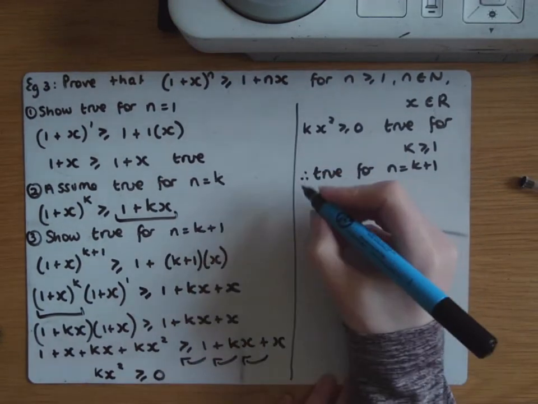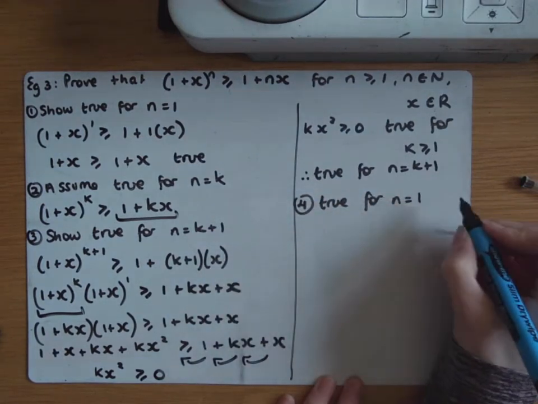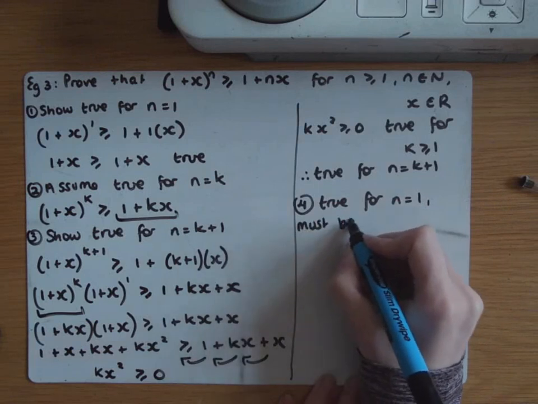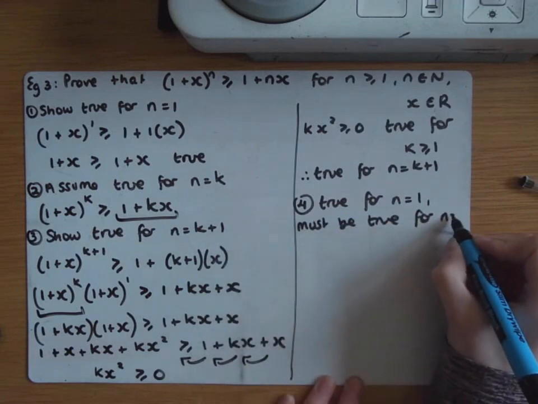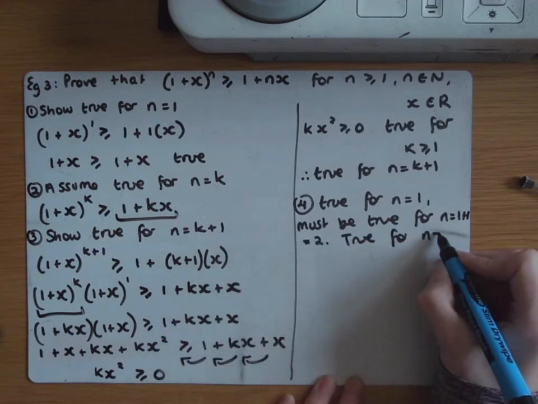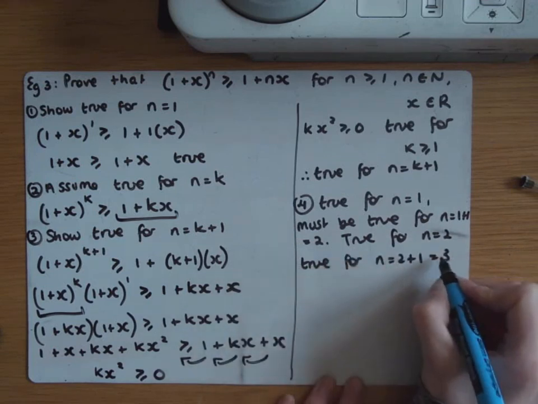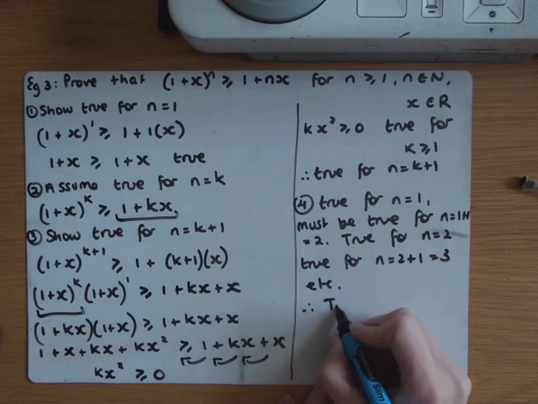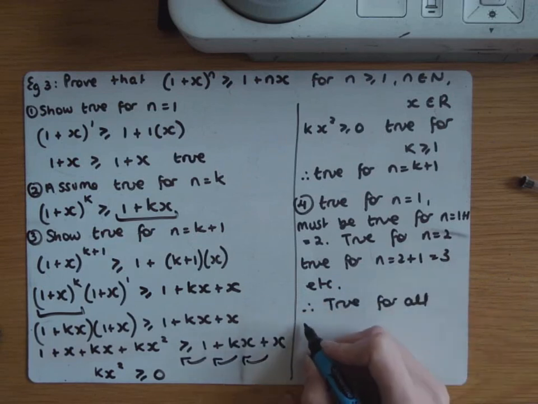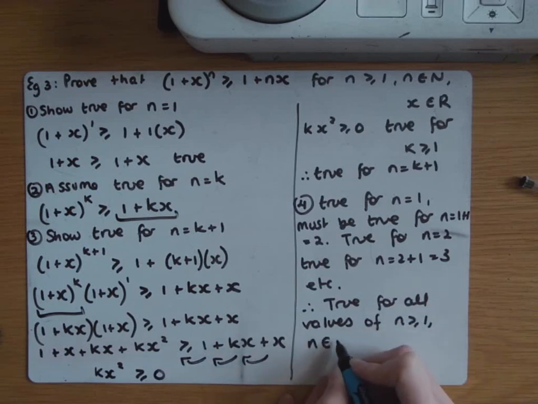And then you're just going to say it all again. Therefore it's true for all values of n greater than or equal to 1, and n is a natural number.